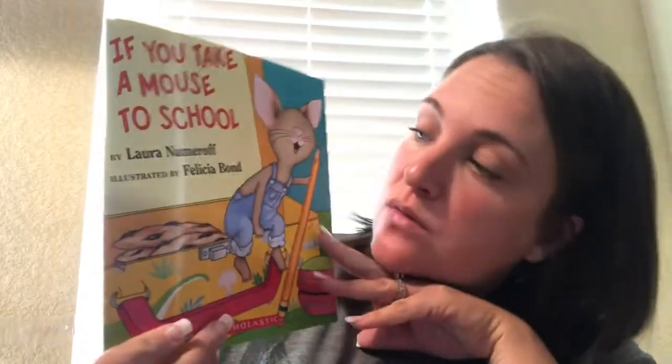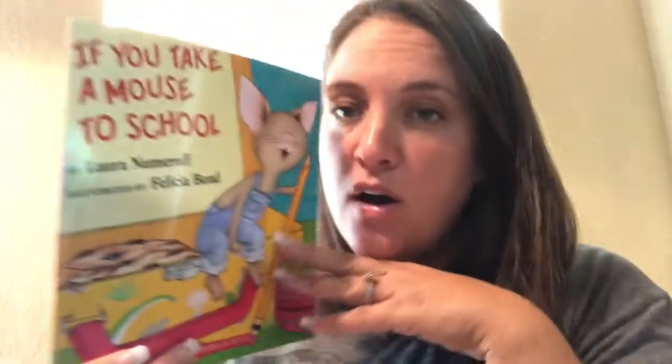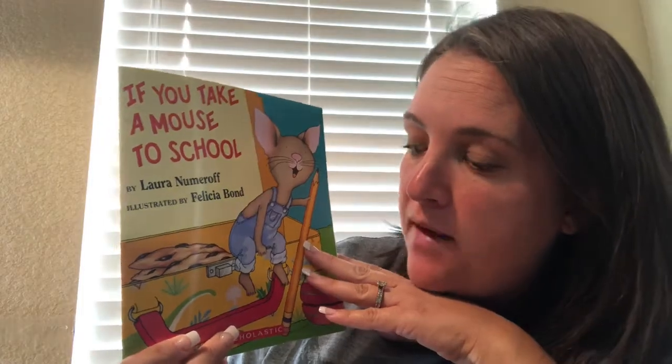Let's read a book and talk about what genre it is. When we know what genre it is, we will pay special attention to it. The book we are going to read is called If You Take a Mouse to School. And the author is Laura Numeroff, illustrated by Felicia Bond.